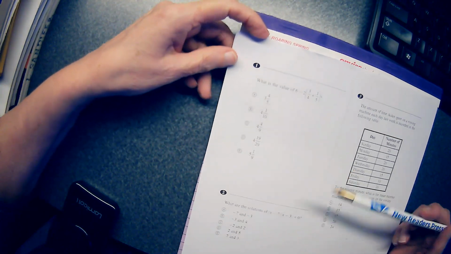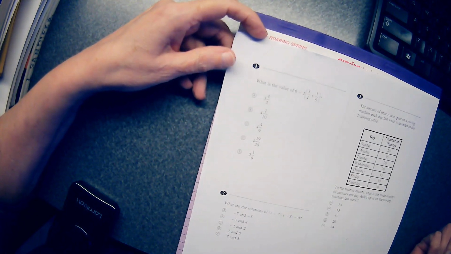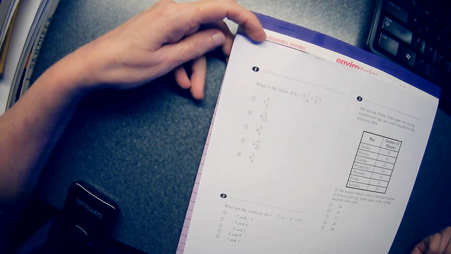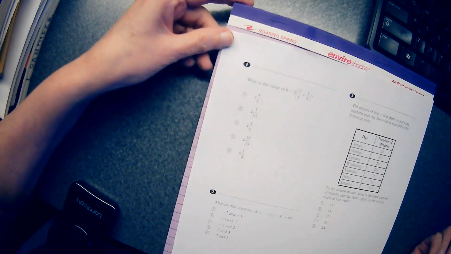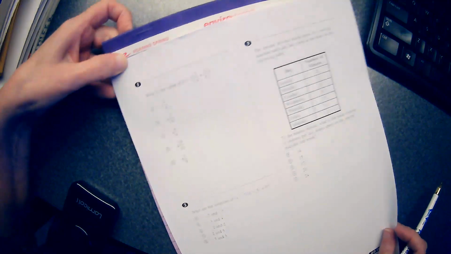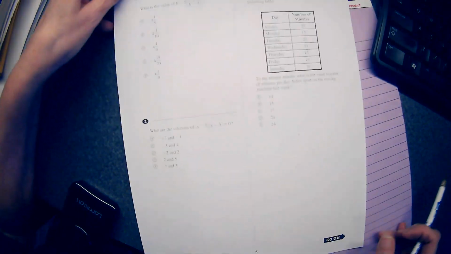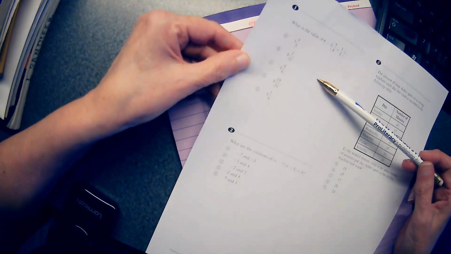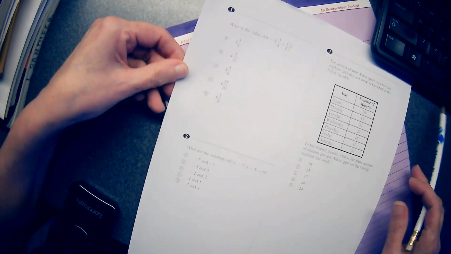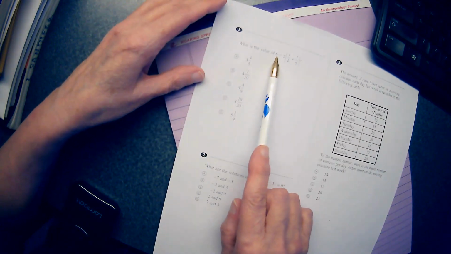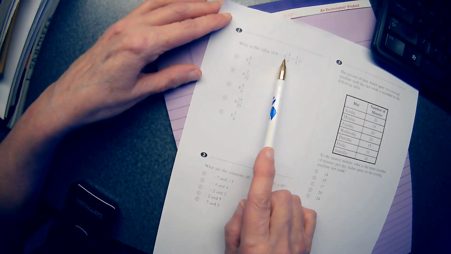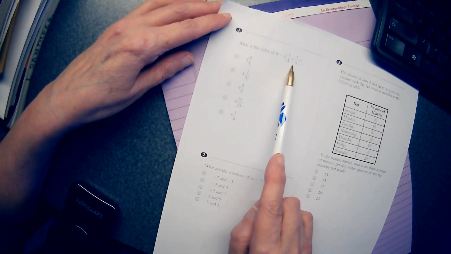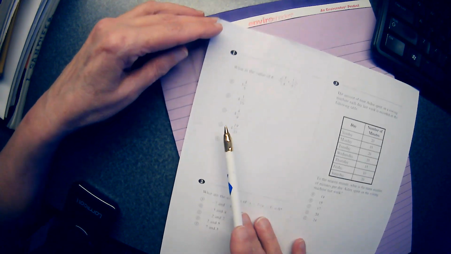how to work some of the problems on the latest concept practice test that I have here for you that I've uploaded. Some of the pages, not all of them, but some of them. This is page 5. The first question says, what is the value of 6 minus 2 times 3/4 plus 1/5?